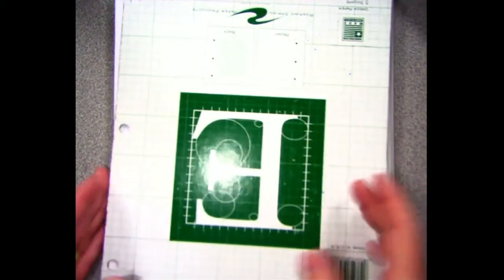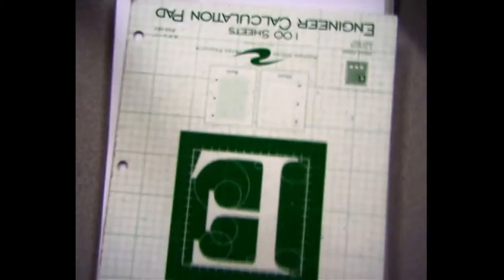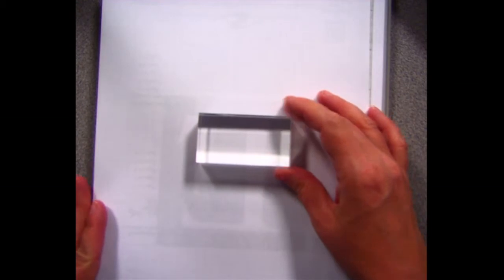So we may not have to turn off the lights completely in here. See what happens. Give it a whirl. I know these will show up. So I've got a block.